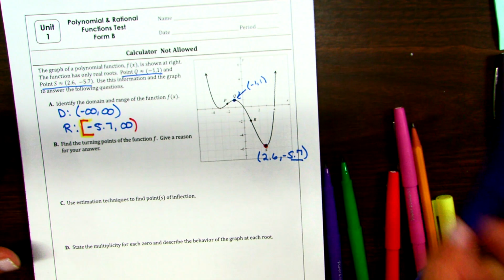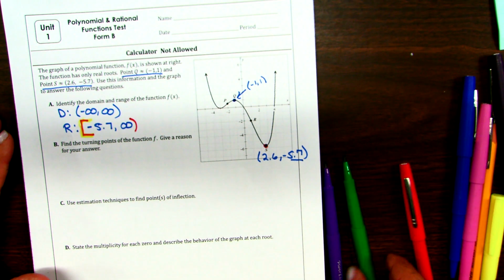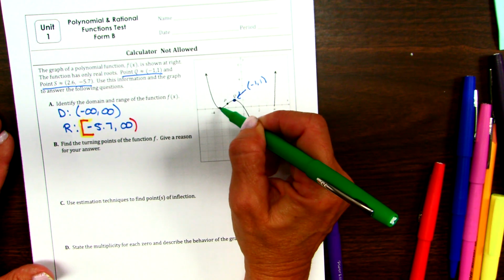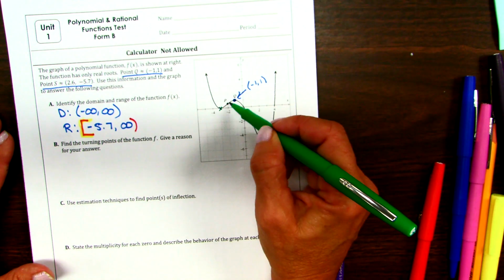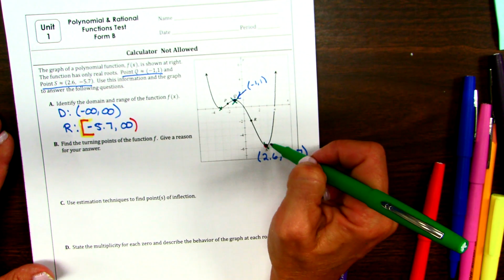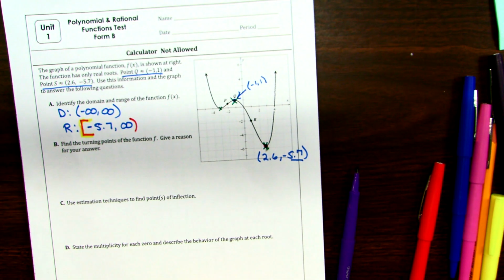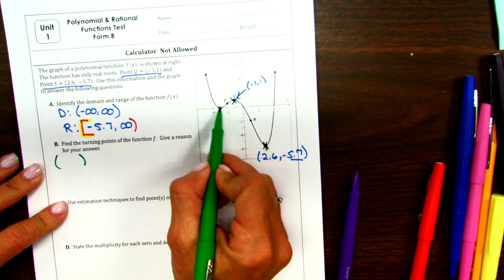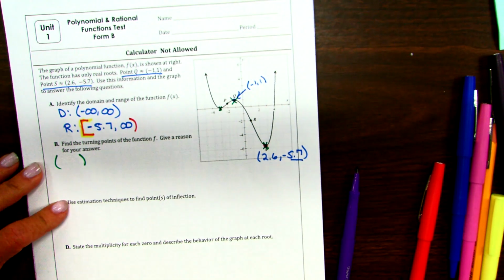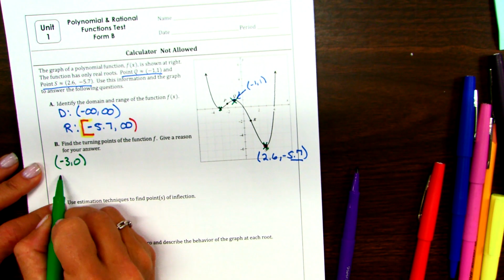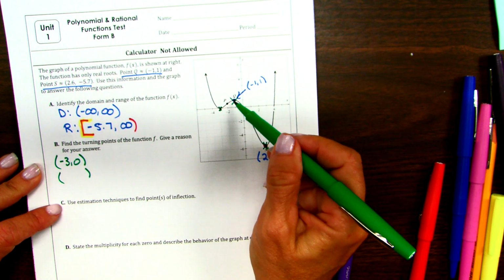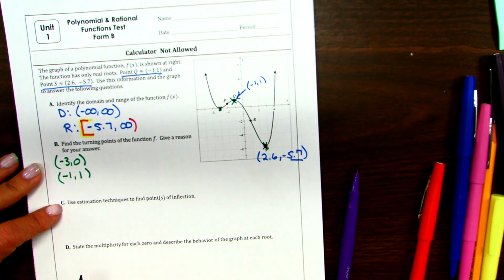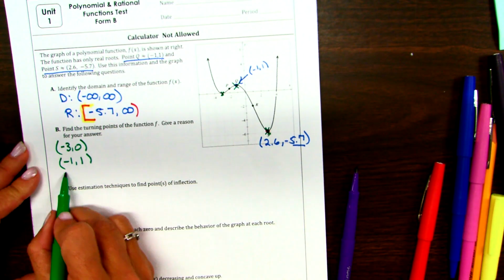Okay, turning points. Turning points are where the graph changes from decreasing to increasing. So that would be a turning point. Or increasing to decreasing. So there are 3 turning points. They are points, meaning ordered pairs. So we're going to name them. This point right here would be negative 3, 0. This point here was given to us, negative 1, 1. And this point also was given to us.